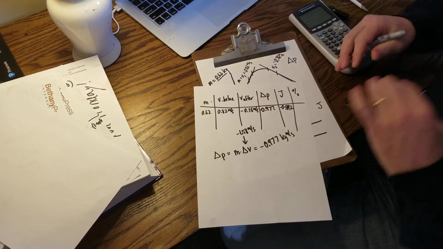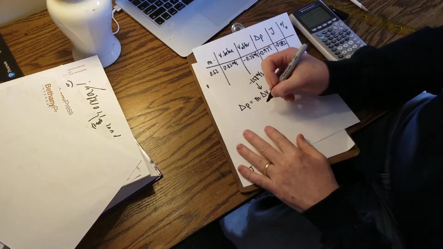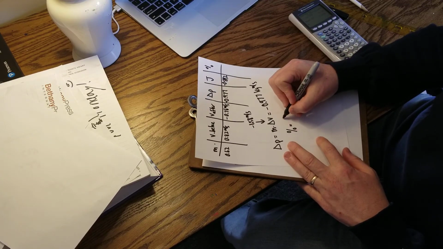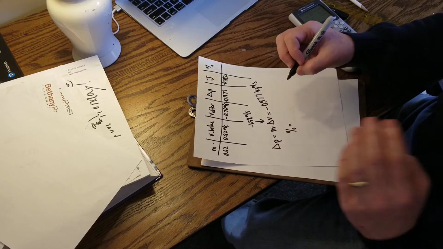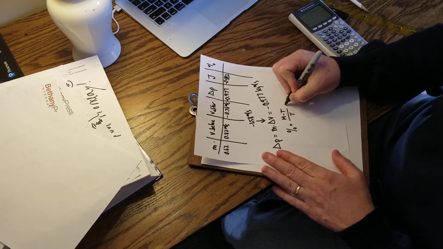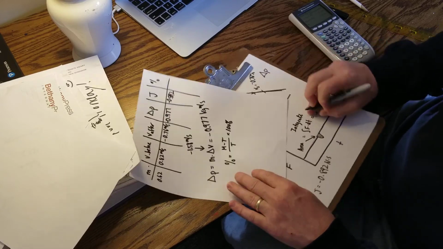To get the percent error, if you remember, percent error equals your measured minus your theory, over your theory, times 100.